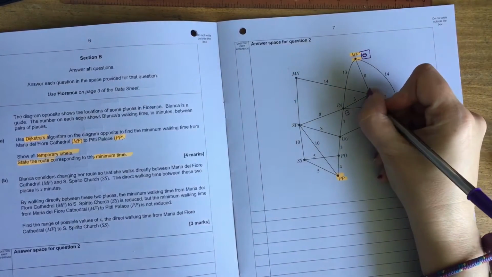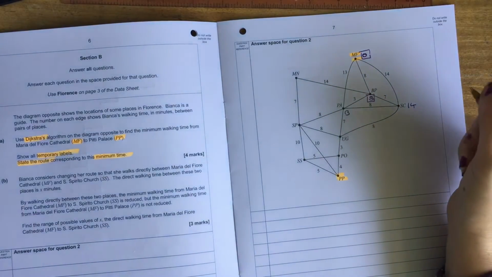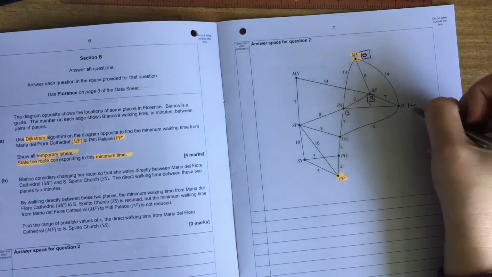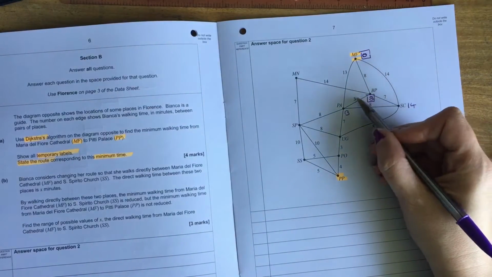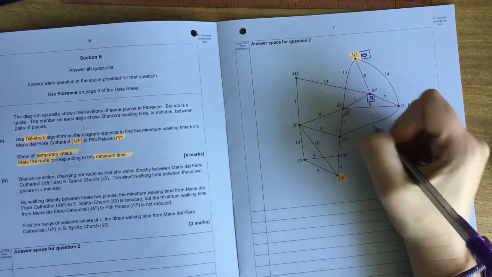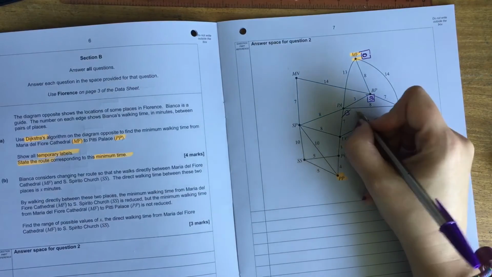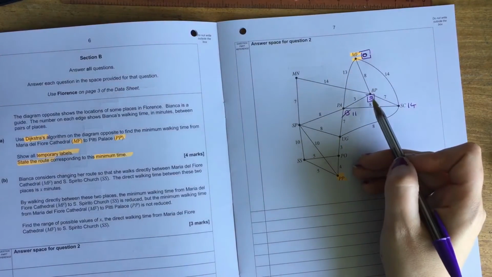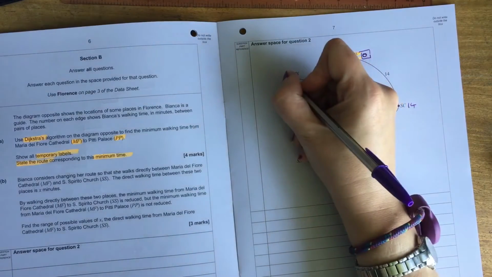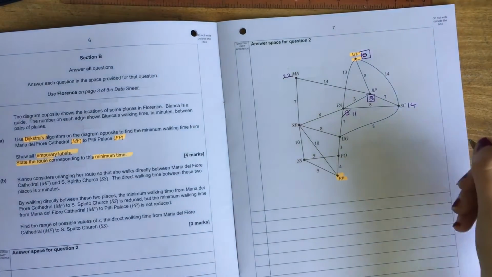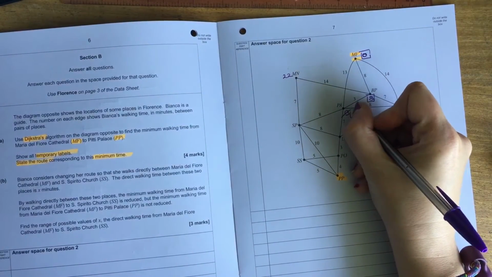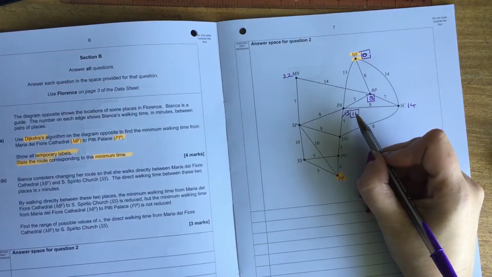Box the smallest and 1 step in each direction. So 8 plus 7 is bigger than 14, 8 plus 3 is 11. So this was a temporary label and it's been changed, and 8 plus 14 is 22. Box the smallest, which is 11, 1 step in each direction.